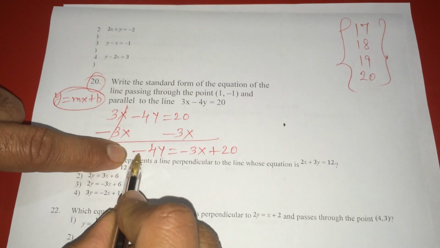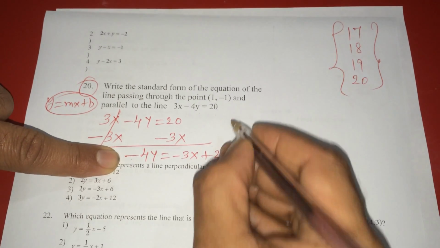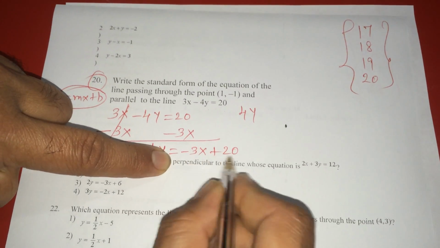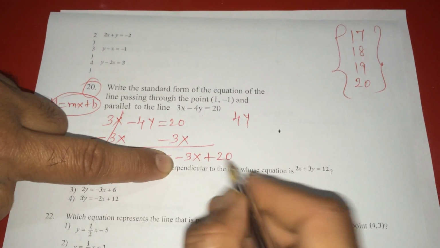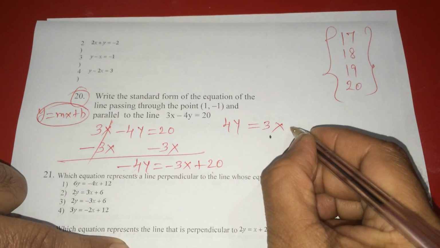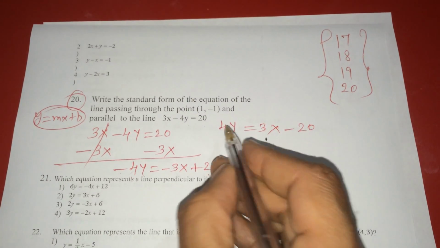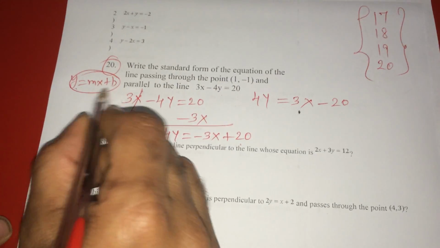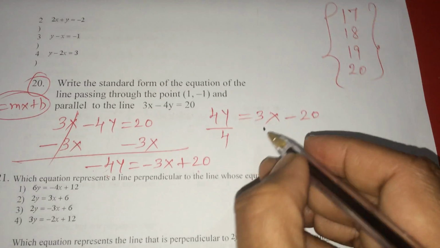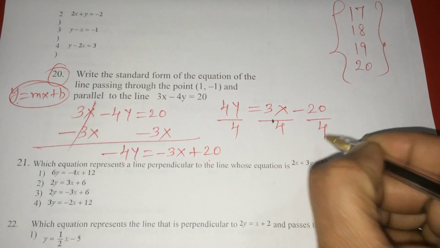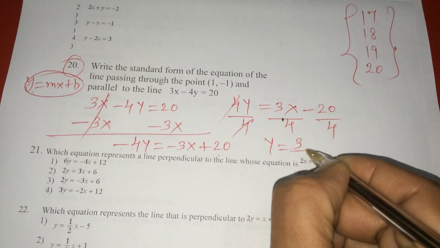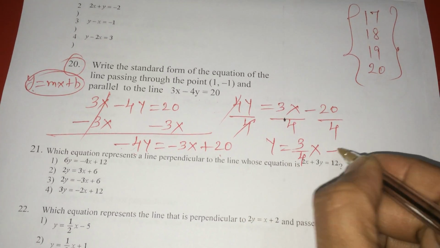And I don't want this minus sign. I want to make it positive, so I am changing to positive. Since I am doing it on the left side, I must change the sign on the right side too. So negative 3x becomes positive 3x and this positive 20 becomes negative 20. Now to get y equals mx plus b, we have to divide with 4 on both sides. Therefore, I divide with 4. I got y equals 3/4 x minus 5.